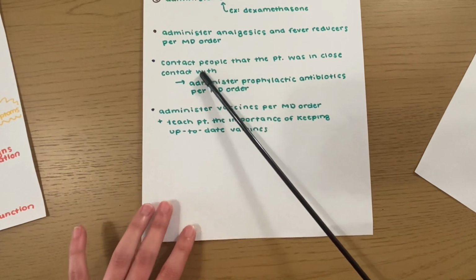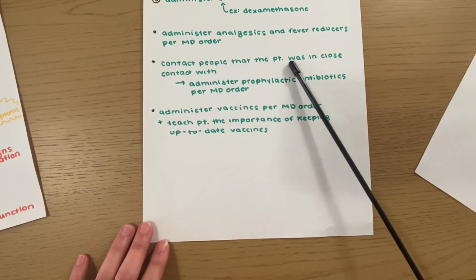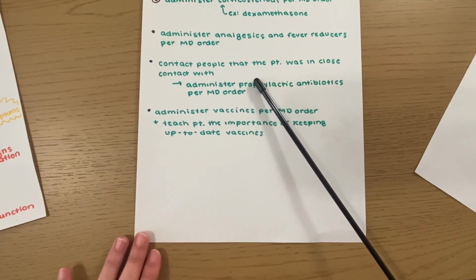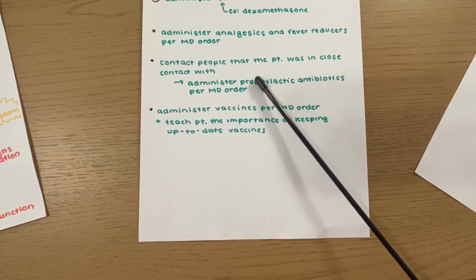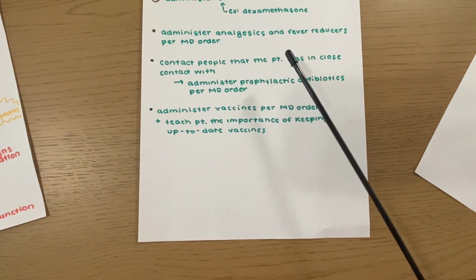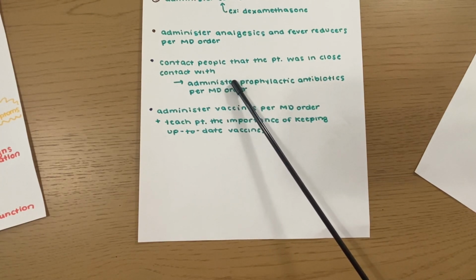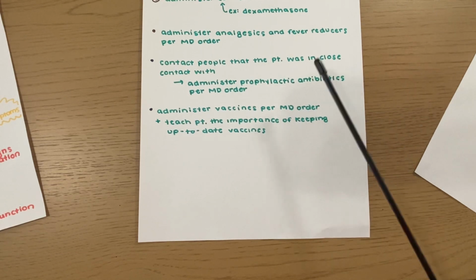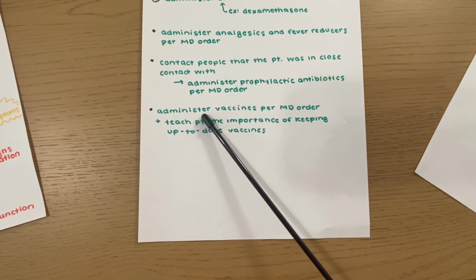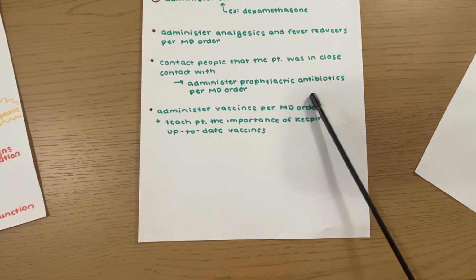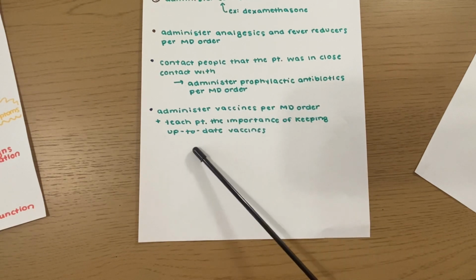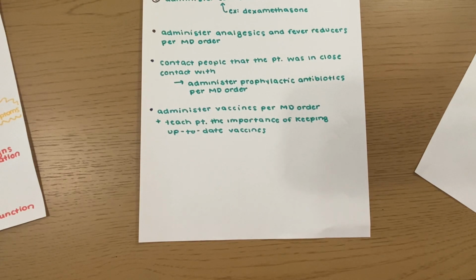And then you would want to contact people that the patient was close with because they could have gotten the bacteria through the respiratory droplets, and the people would need to take prophylactic antibiotics or preventative antibiotics, and you would want to administer vaccines and teach the patient the importance of keeping up-to-date vaccines to prevent other bacterial meningitis.